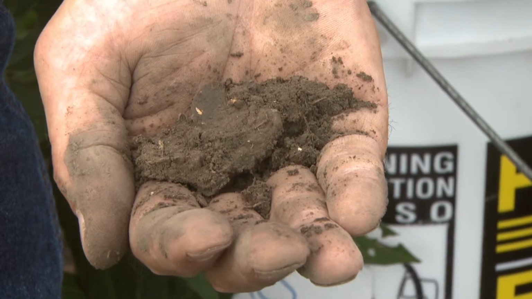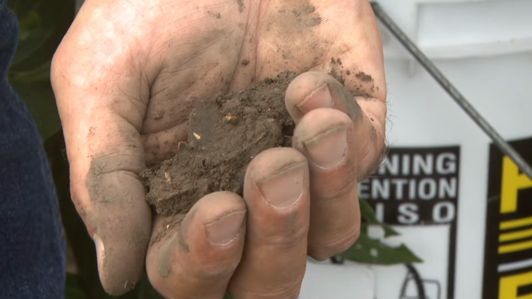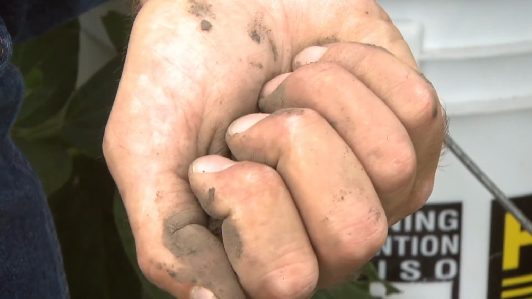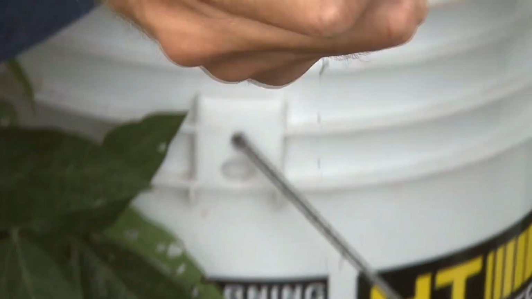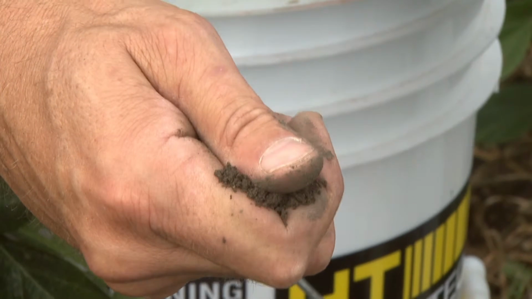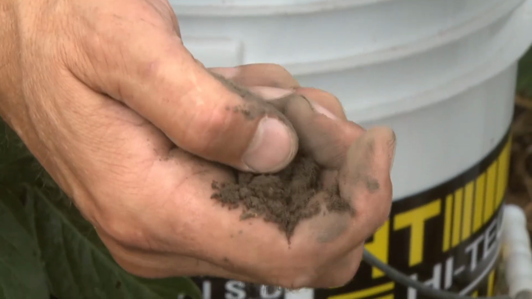If it had more moisture than that, it would form even a better ball, more lightly staining. It would stain my fingers more. We'd also be able to ribbon it, and you see what happens. It breaks up immediately. So we're definitely, in this case, about 25 to 50% available water.